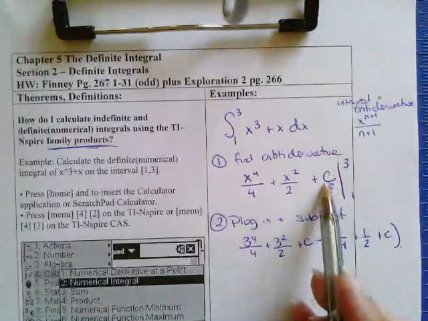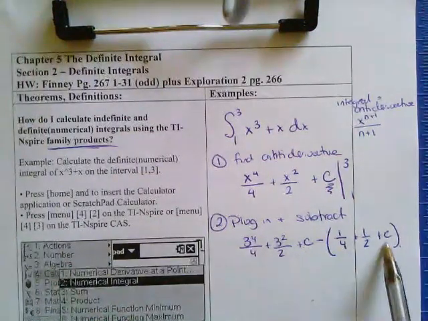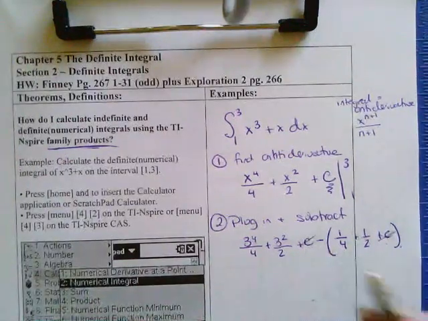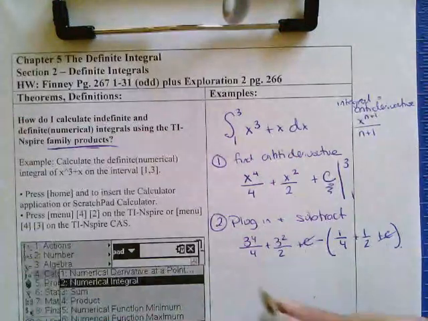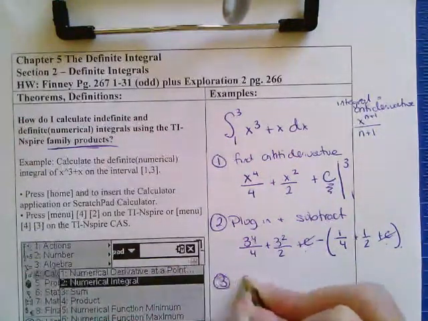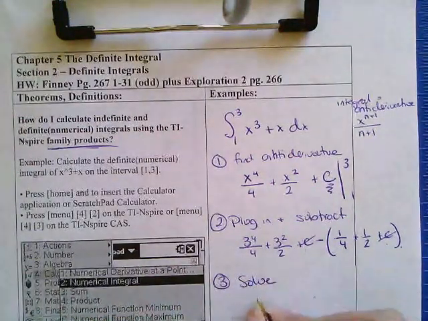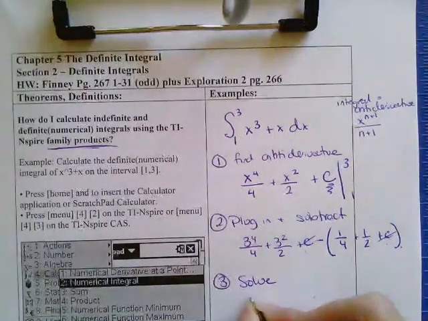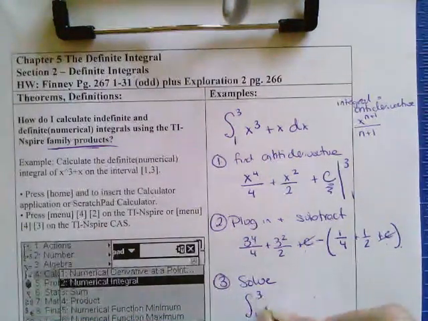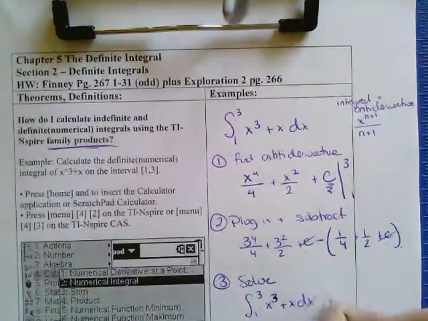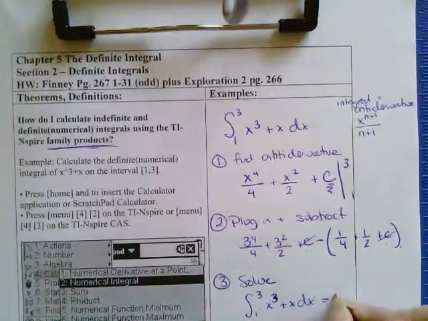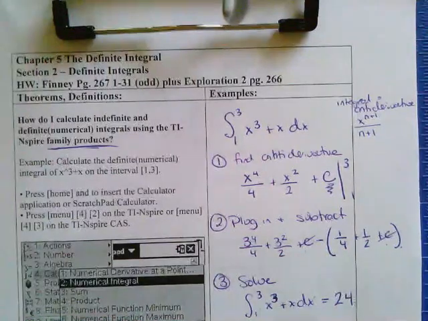When it's a definite integral, you notice the c's cancel each other out, because it's always subtracted. After we solve this, the integral of x cubed plus x dx from 1 to 3 is equal to 24.